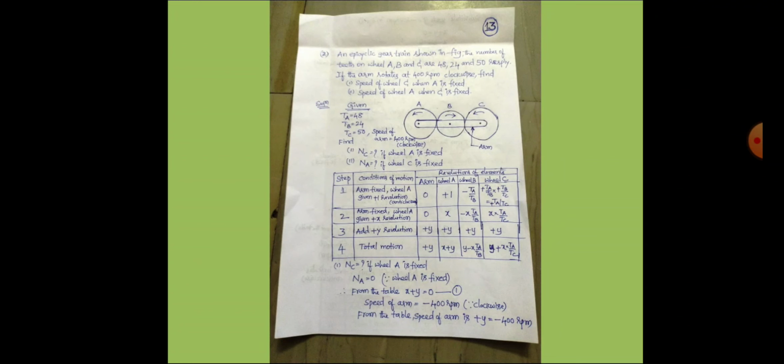Then second, after assuming the arm to be fixed always, second element to be entered into the table is which gear or which wheel. Here I would like to rotate the gear A first in anti-clockwise direction. Therefore, wheel A should be written next after the arm.